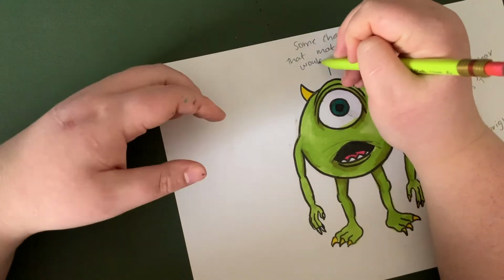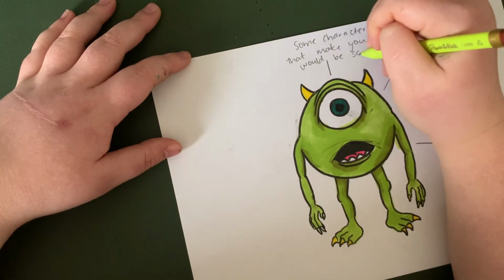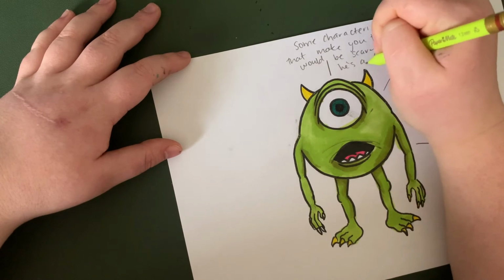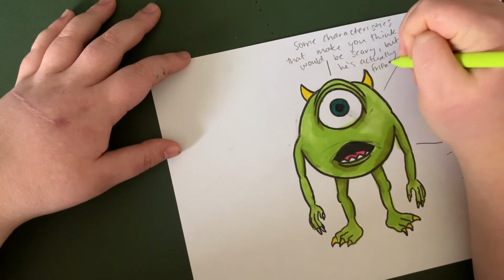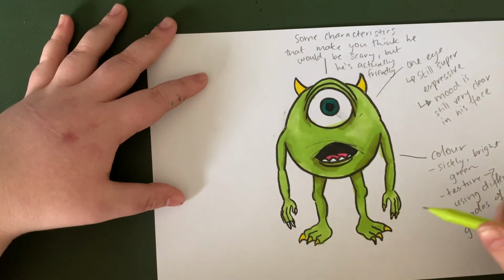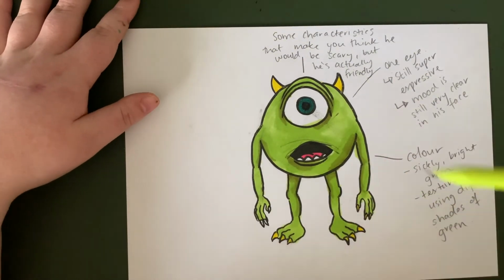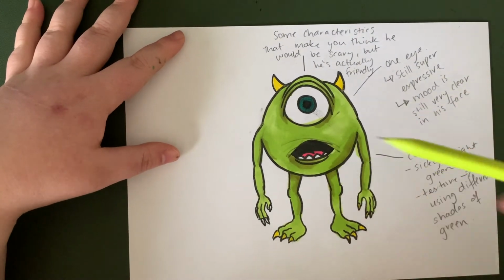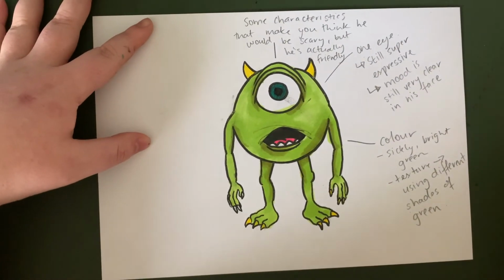He's probably one of the most friendly characters in the movie. So even though he's got all these normally scary features, he's actually really friendly. And it amazes me that they've been able to make him look friendly, even though horns and teeth and claws like this would normally make us think that a character is scary.